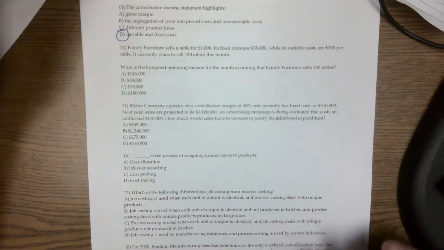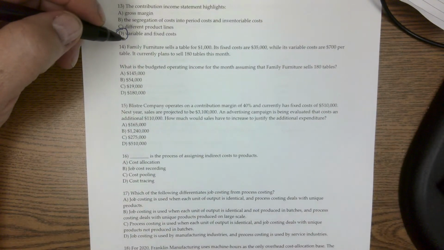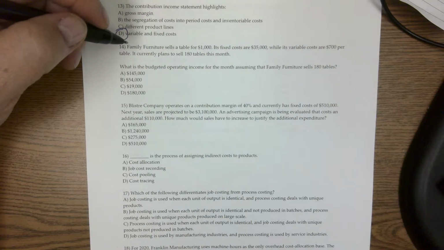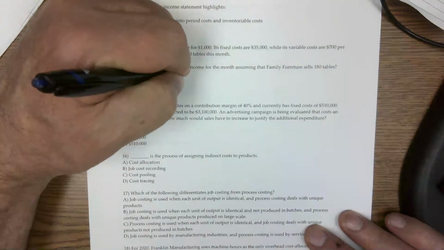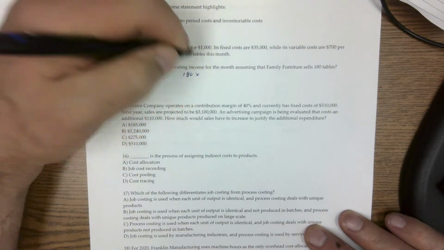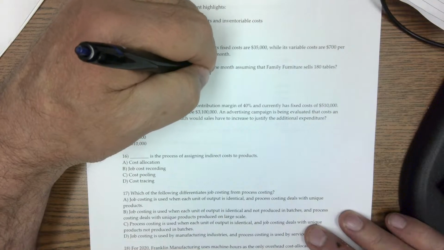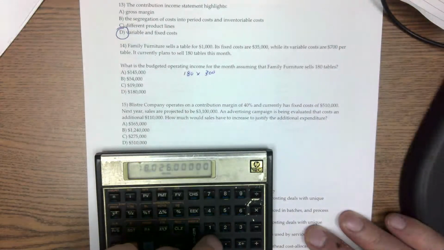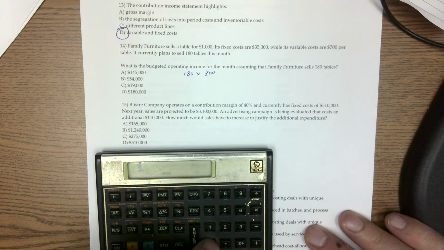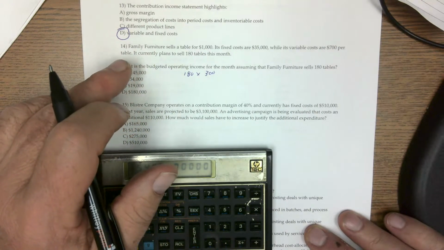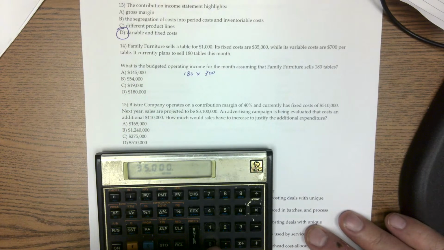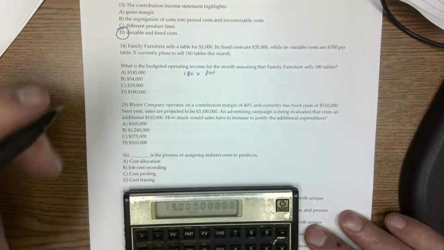Right. Family Furniture sells a table for $1,000. Its fixed costs are $35,000, while its variable costs are $700. It currently plans to sell 180 tables this month. What is the budgeted operating income? So you have 180 times 1,000 minus 700 is 300, which is $54,000, minus the 35,000 fixed costs would be 19,000.